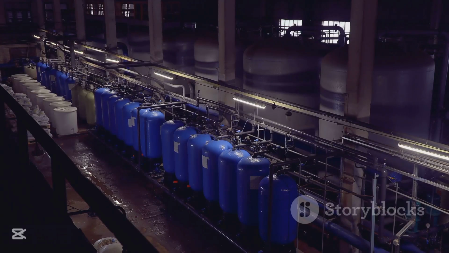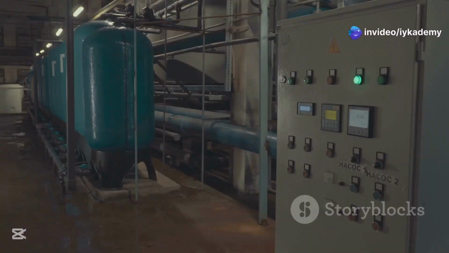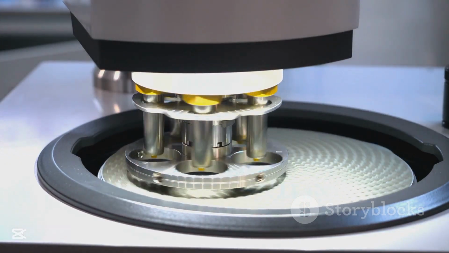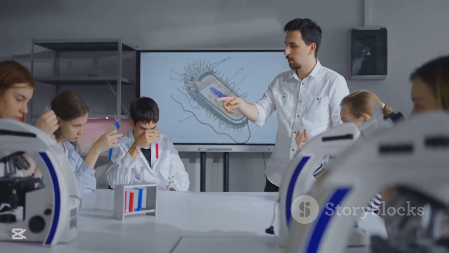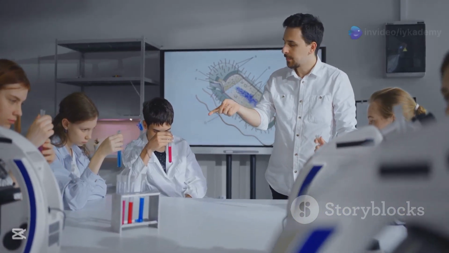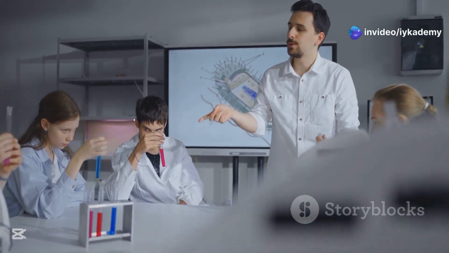These techniques help us separate mixtures based on the properties of their components. Whether it's removing impurities from water, isolating cells for medical research, or even making delicious fruit juice, filtration and centrifugation play crucial roles in our world. So buckle up, because we're about to embark on a journey to uncover the science behind these amazing separation techniques.